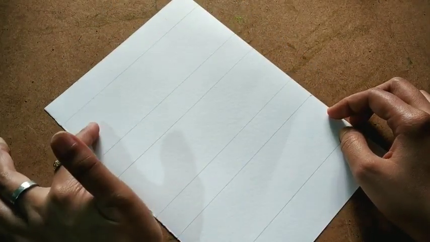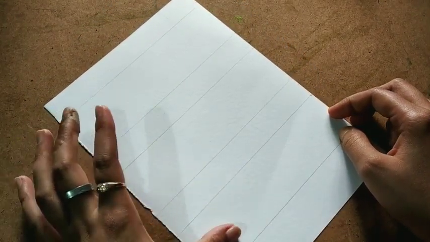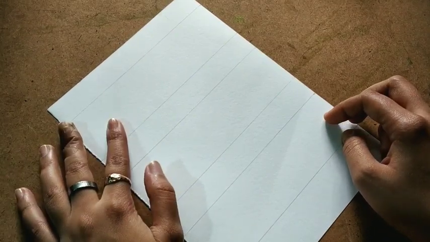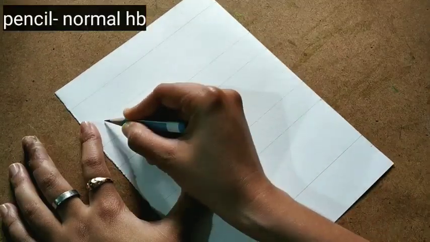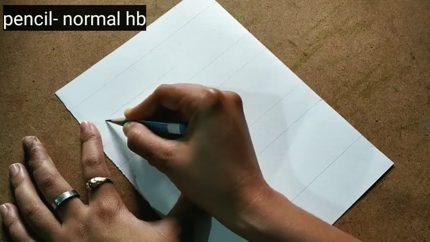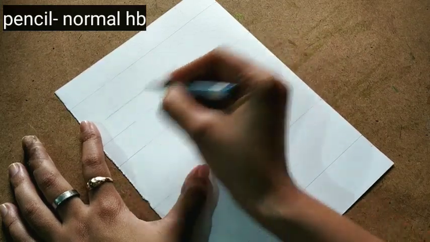As you can see, I already have done 3 sections for 3 different eyes, and the names of the equipments I'm going to use in these drawings are in the description box, you can check there. And I will mention the names of the equipments on the screen also, so that will be easy for you all.